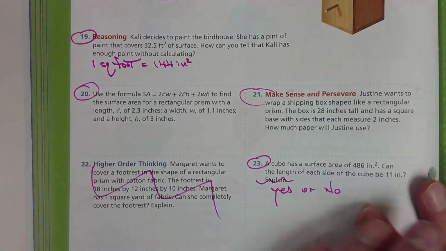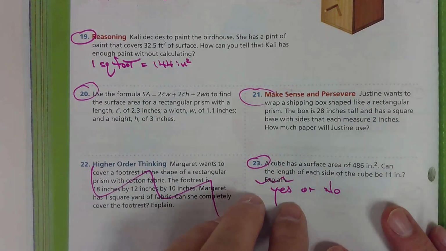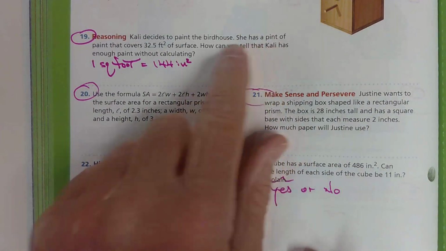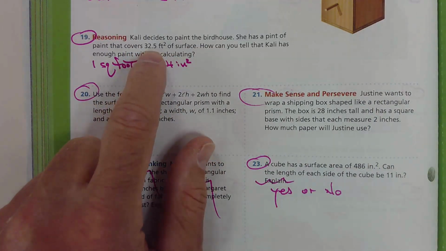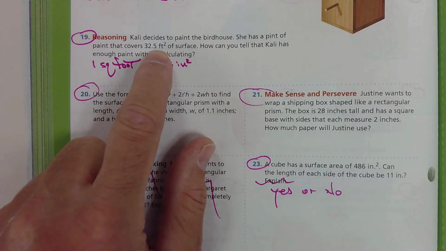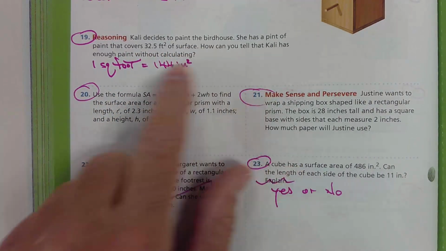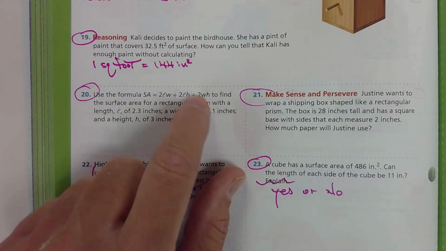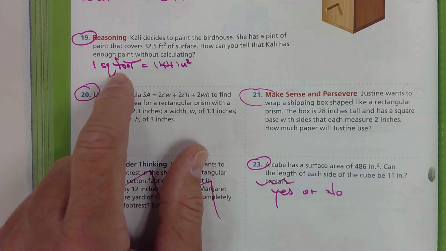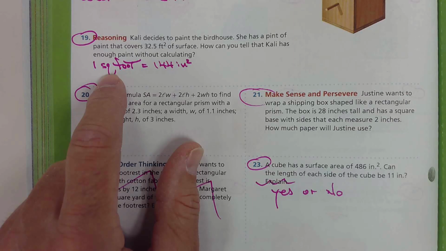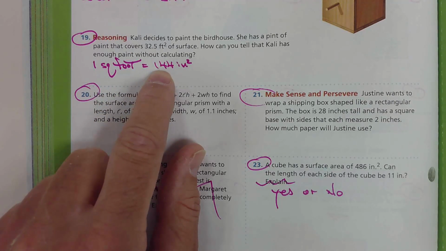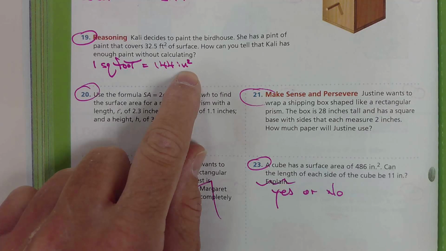Number 19, Callie decides to paint the birdhouse. She has a pint of paint that covers 32.5 feet squared of surface. How can you tell that Callie has enough paint without calculating? Well, I helped you out here. 1 square foot is 144 inches squared.